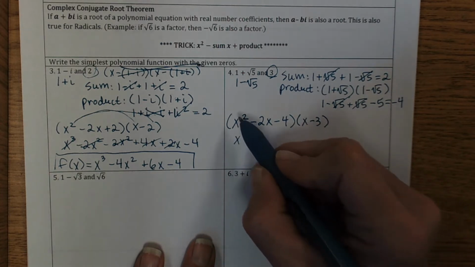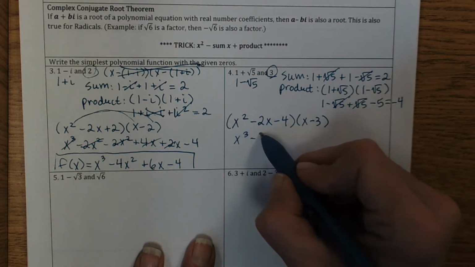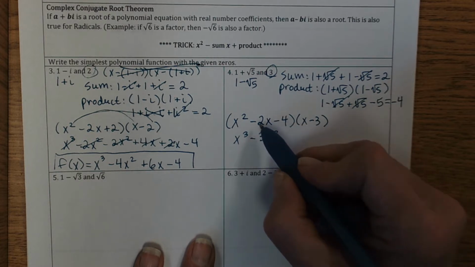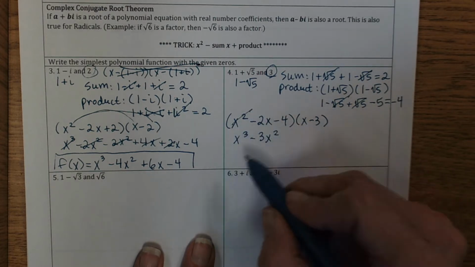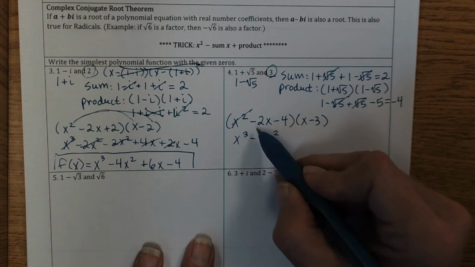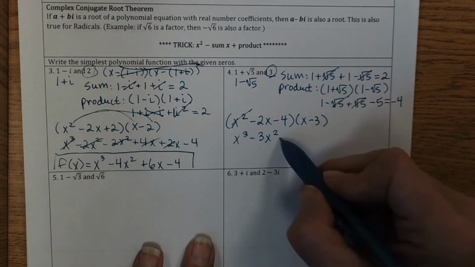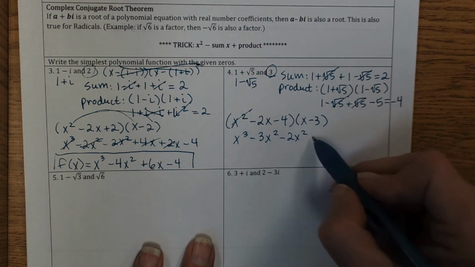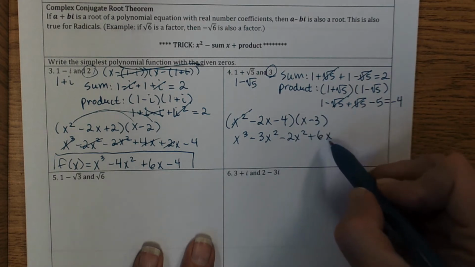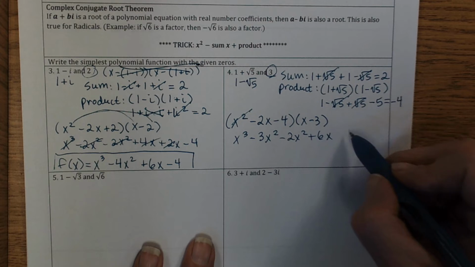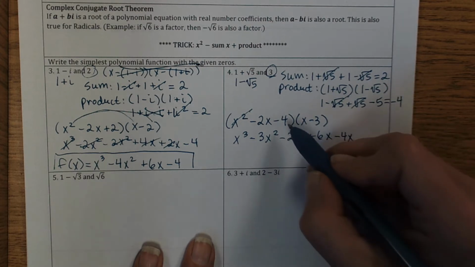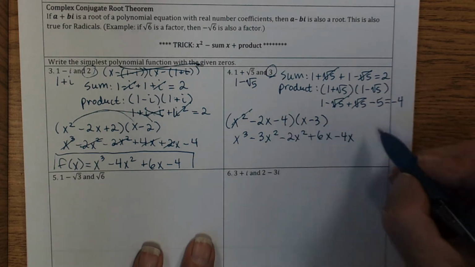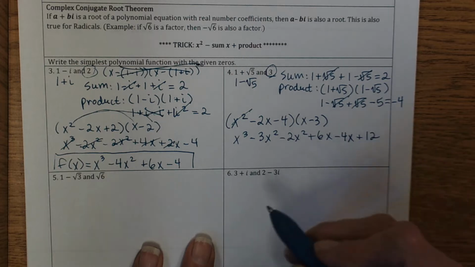I get x to the third. X squared times negative 3 is negative 3x squared. Now I've done that x squared times both terms, so now I'm going to take my negative 2x. Negative 2x times x is negative 2x squared. Negative 2x times negative 3 is plus 6x. Negative 4 times x is negative 4x. Negative 4 times negative 3 is positive 12.